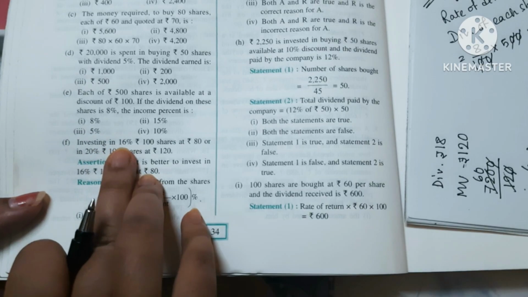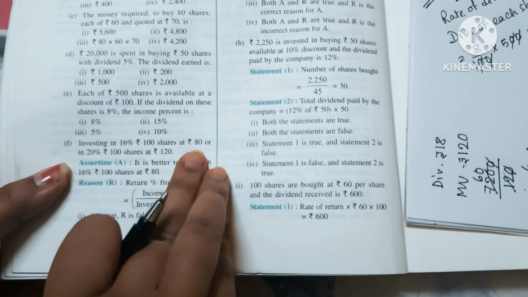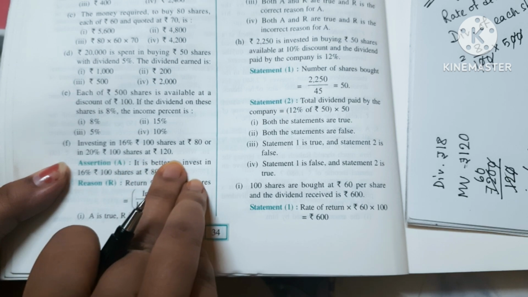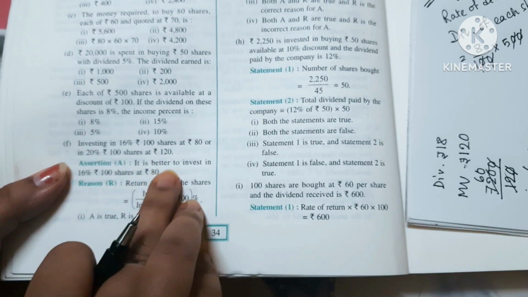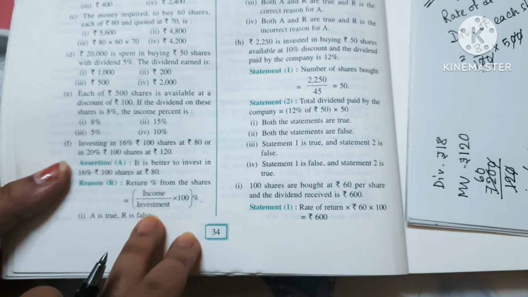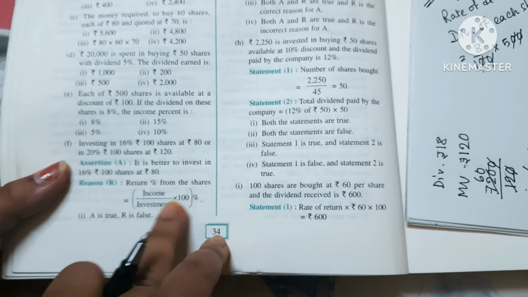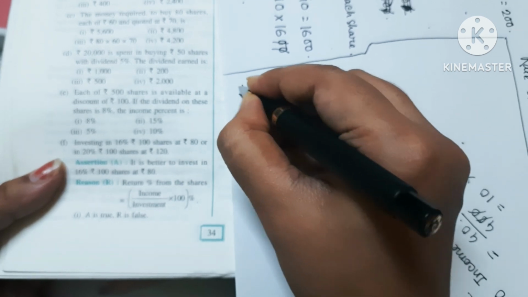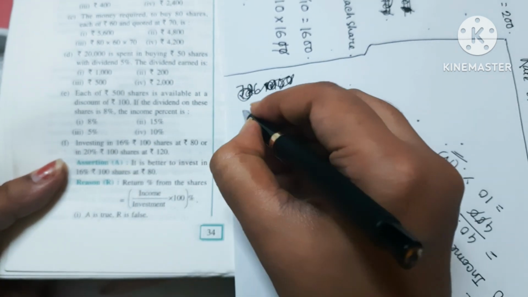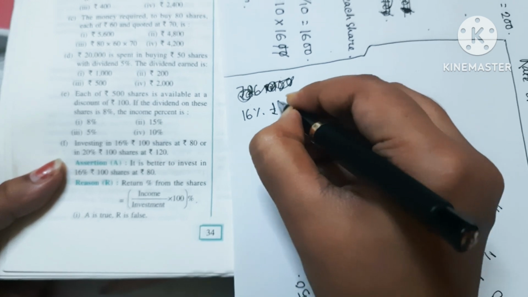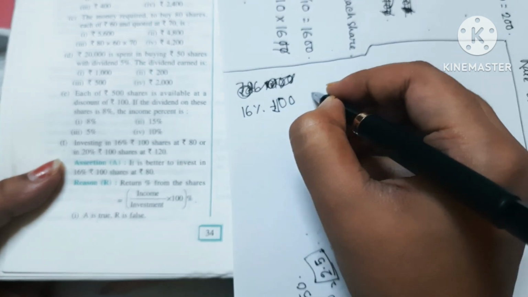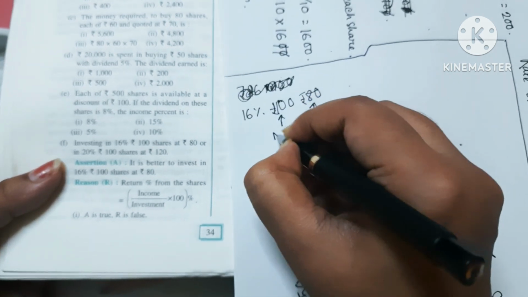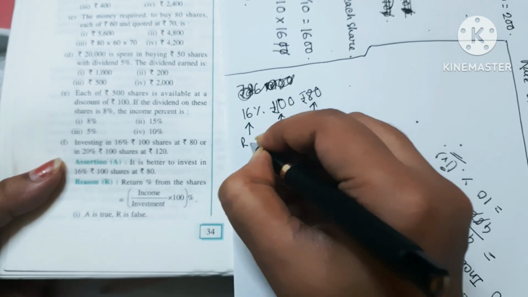Okay, 16% rupees 100 share at rupees 80 or 20% 100 rupees shares at 120. Okay, assertion is it is better to invest on this one. Return percentage is income by investment into 100, that is the formula. 16% dividend, that means rupees 16 dividend. 16%, rupees 100 share at 80 rupees, that means this one is market value, this one is nominal value, and this one is rate of dividend.